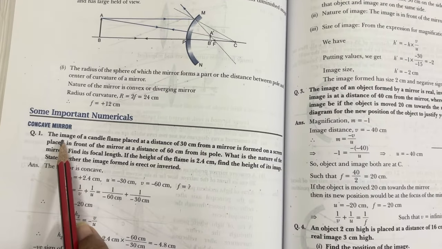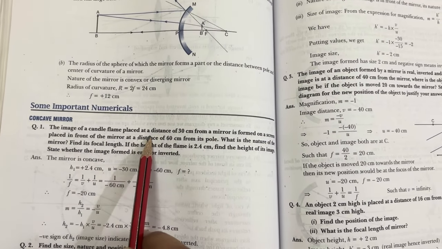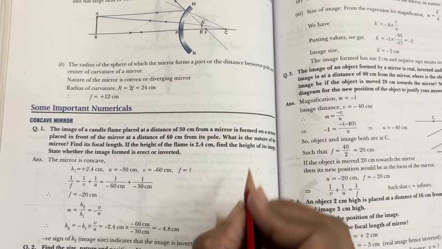Okay, let's look at this question now. It says that an image of a candle flame is placed at a distance of 30 centimeters from the mirror.